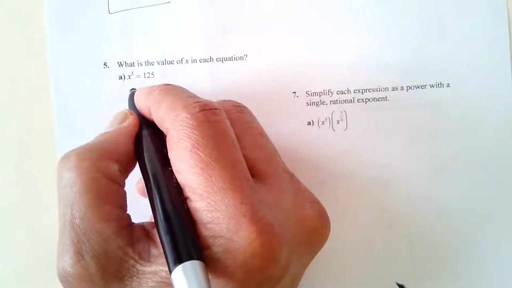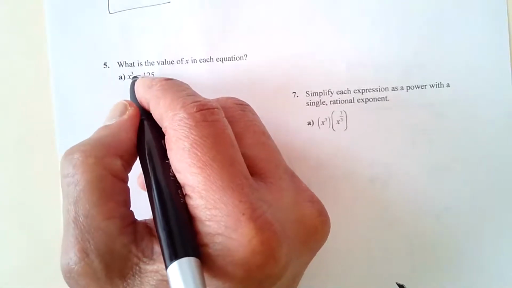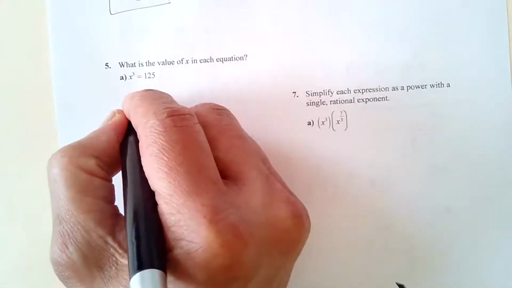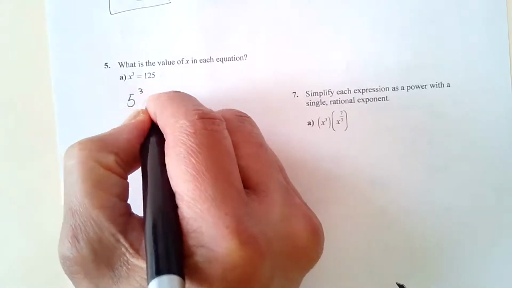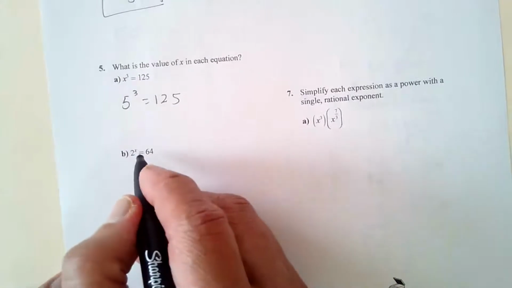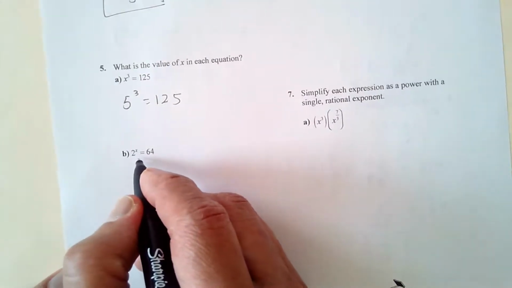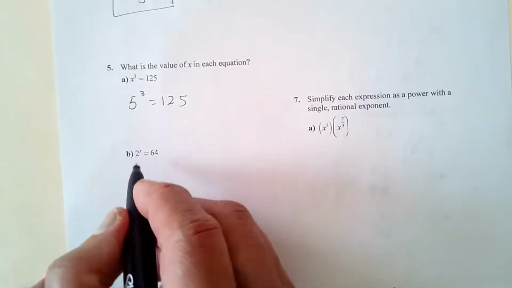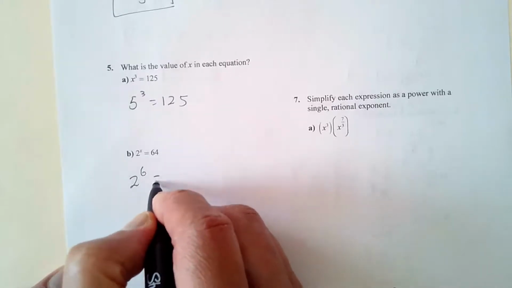What number multiplied by itself 3 times gives me 125? 5. And how many times do I need to multiply 2 by itself to give me 64? It's 6.